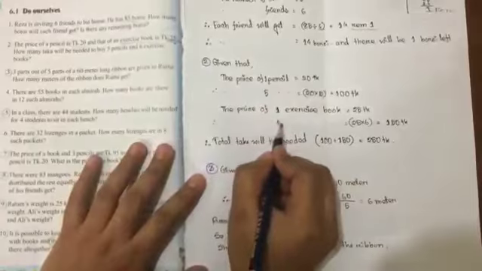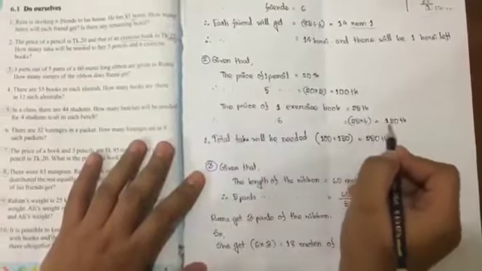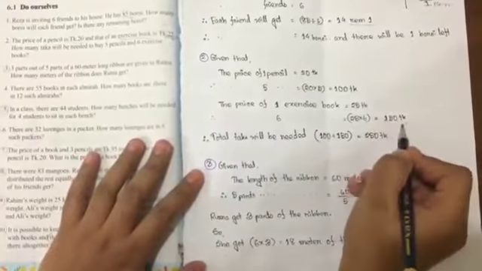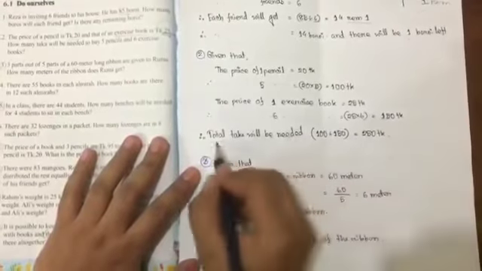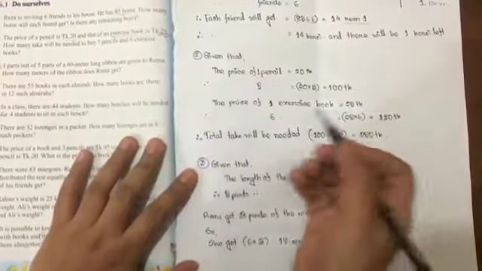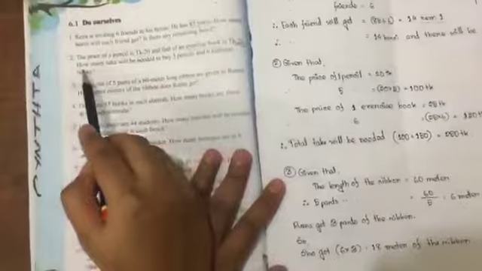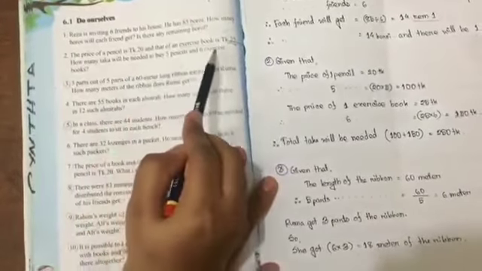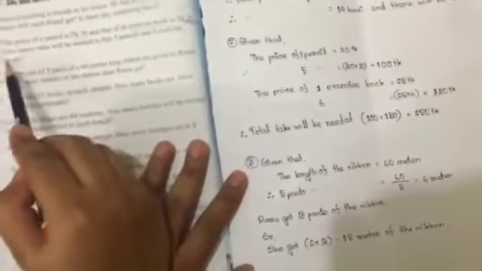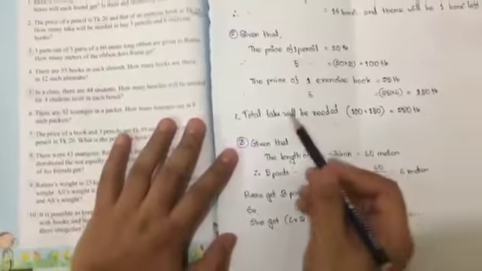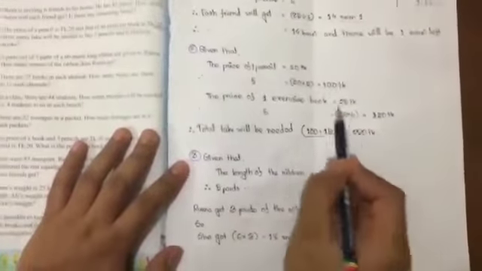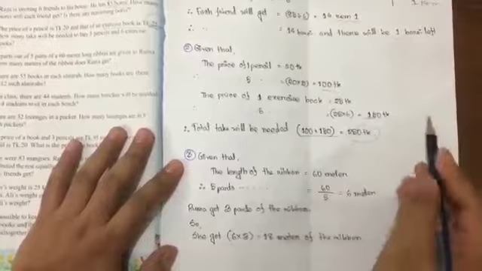The price of 6 exercise books would be what? Again the multiplication, that is 150 taka. Then the total taka needed to buy 5 pencils and 6 exercise books, obviously we do the addition. We add the 2 results and get our ultimate result.